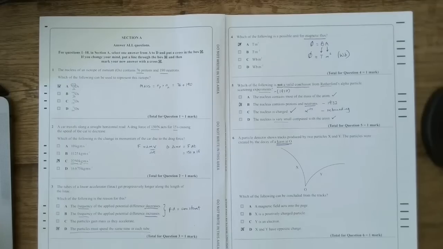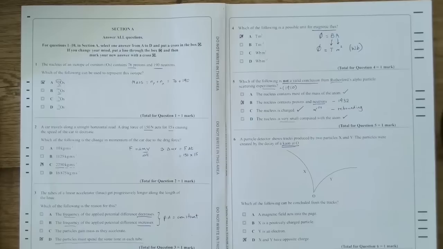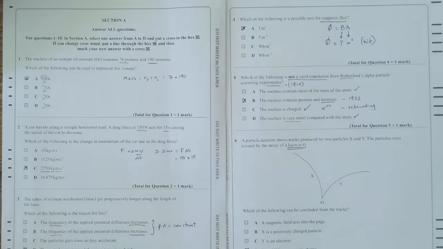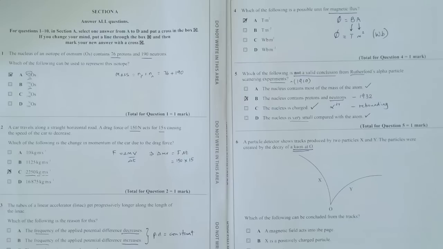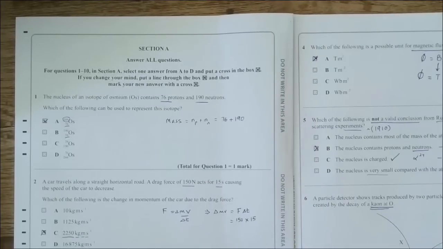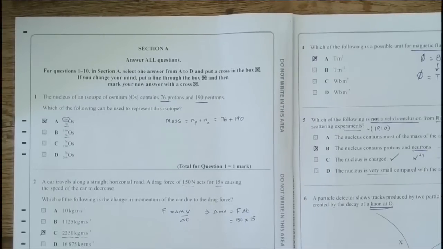So bear with me while I zoom in a bit so we can focus in on the question we're interested in. Let's zoom in a bit more. Okay, hopefully you can see the script quite well.